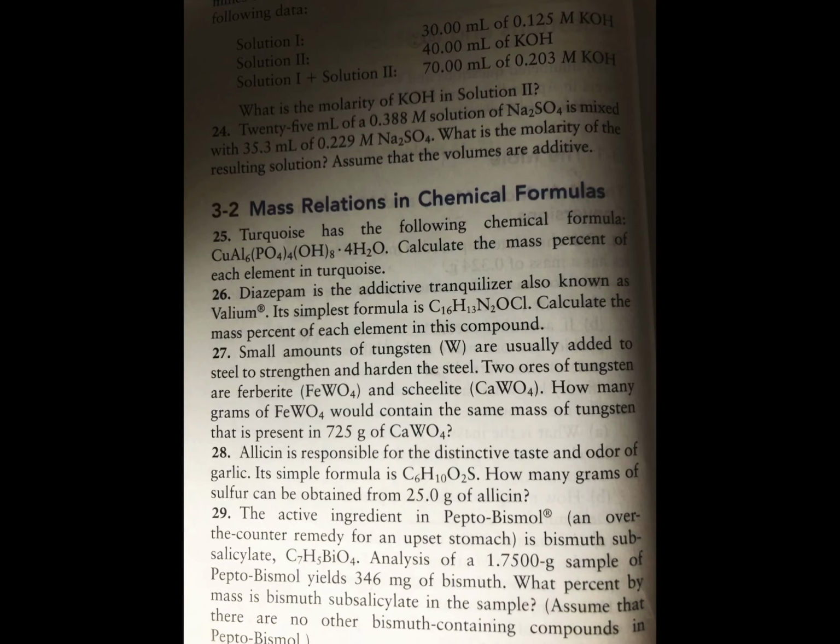Hey Karen, so we're looking at mass percent today. As the problem says, diazepam is the addictive tranquilizer, also known as Valium. Its simplest formula is C16H13N2OCl. Calculate the mass percent of each element in this compound. This is a pretty simple problem once it's explained conceptually, I think.